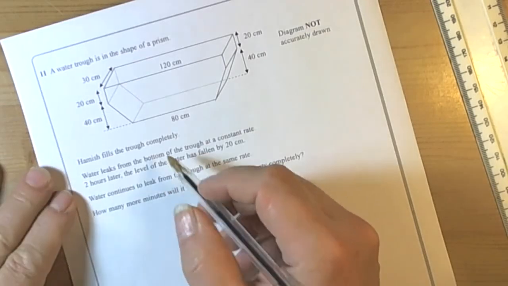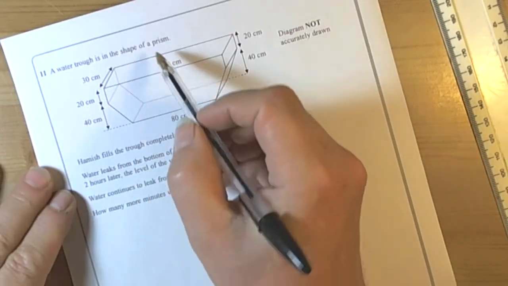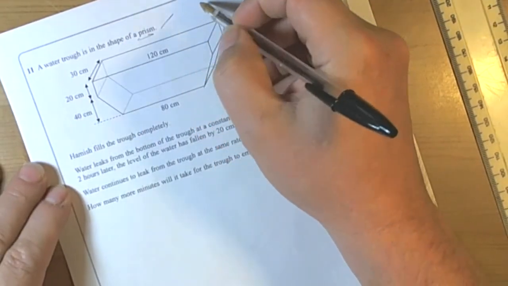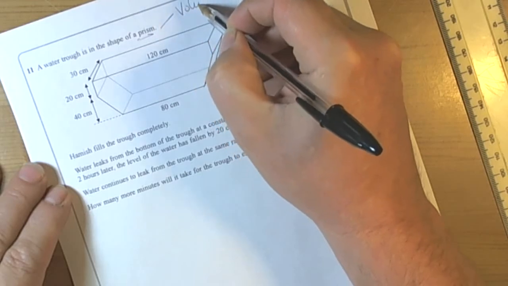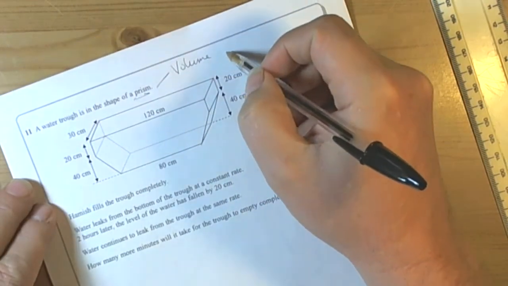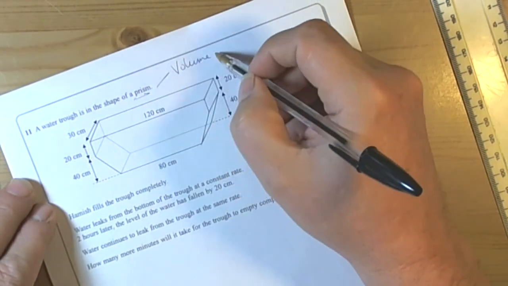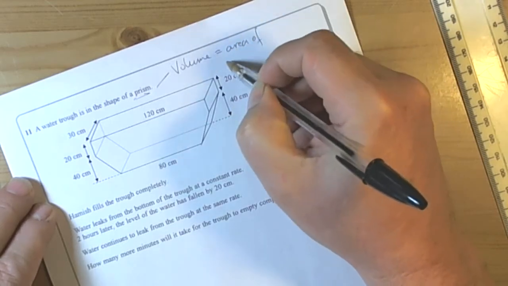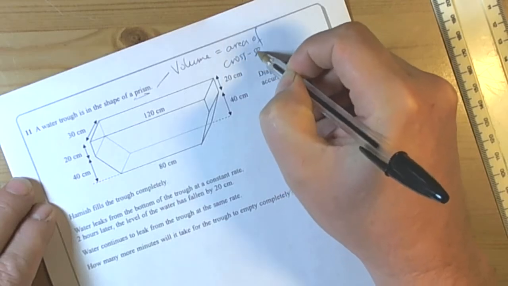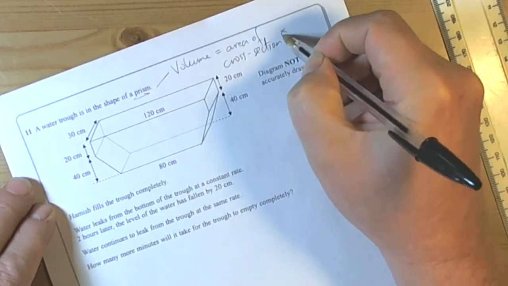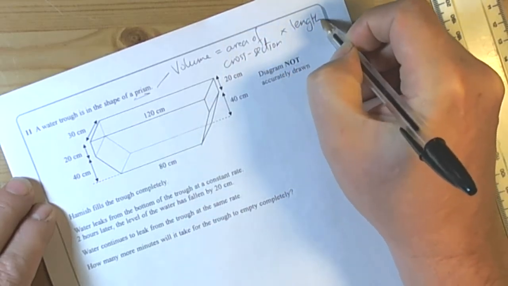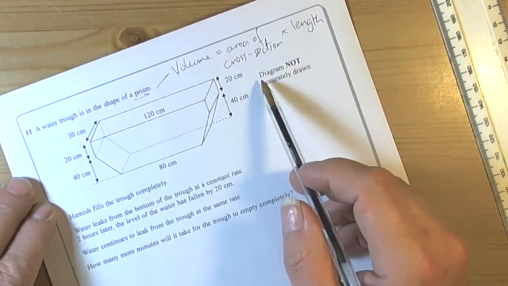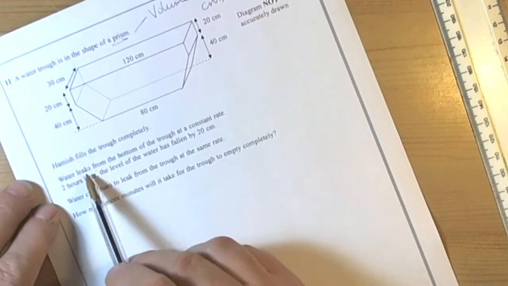Okay, so we've got this question about a water trough. It's in the shape of a prism, so we've got to think, this is going to be maybe volume. The exam paper has a formula at the front for volume of a prism. So volume equals area of cross section times the length of the prism. So we're likely to be using that just because of the shape and the fact that it's talking about a prism. So let's have a look at the rest of the information.